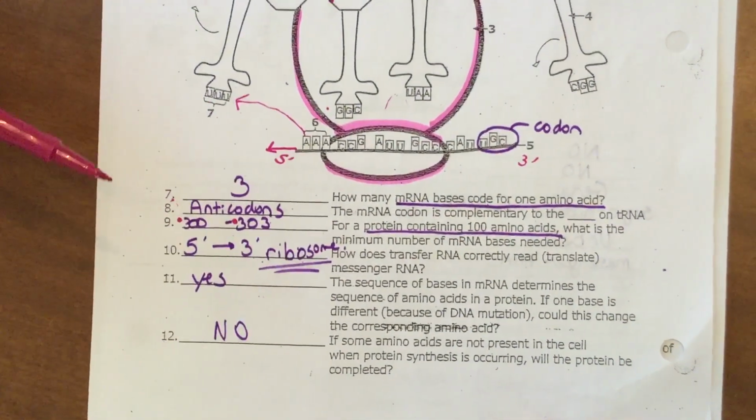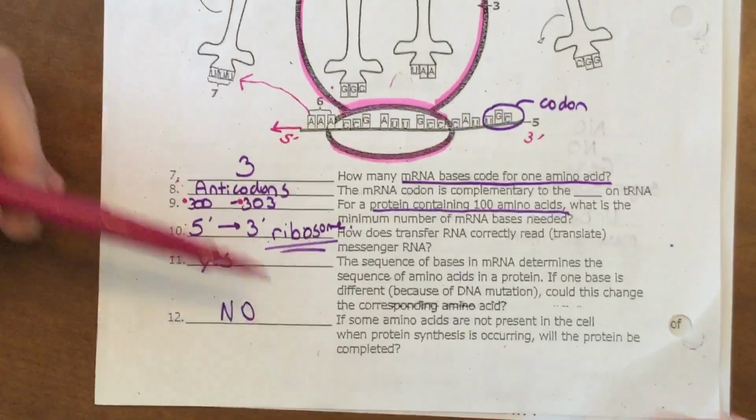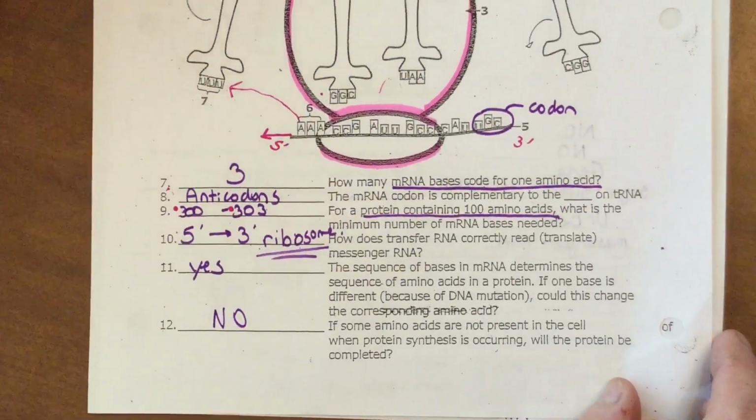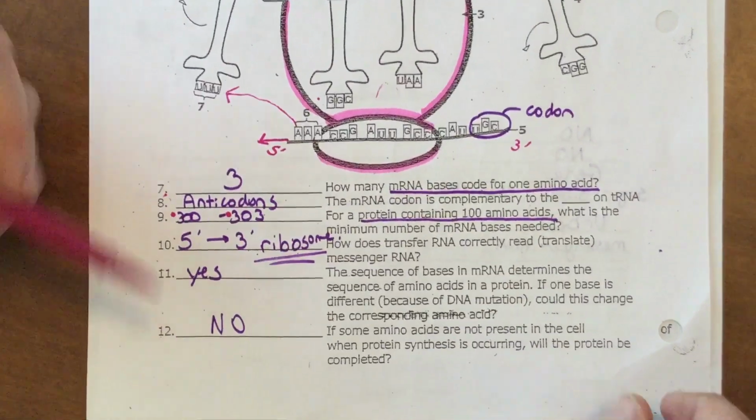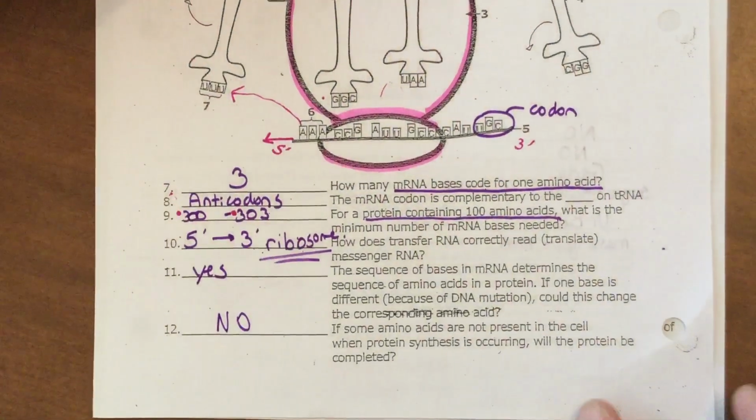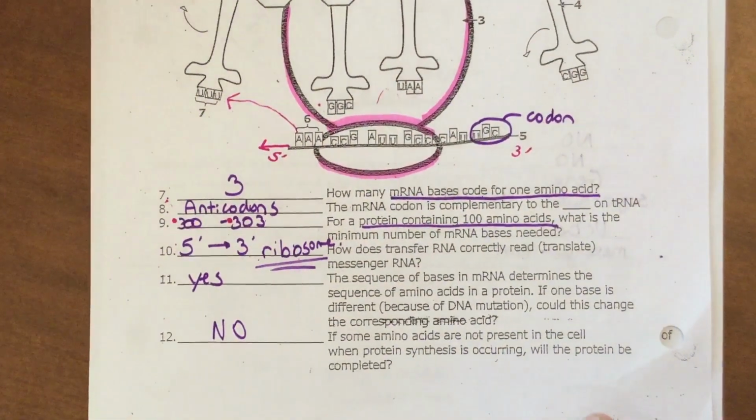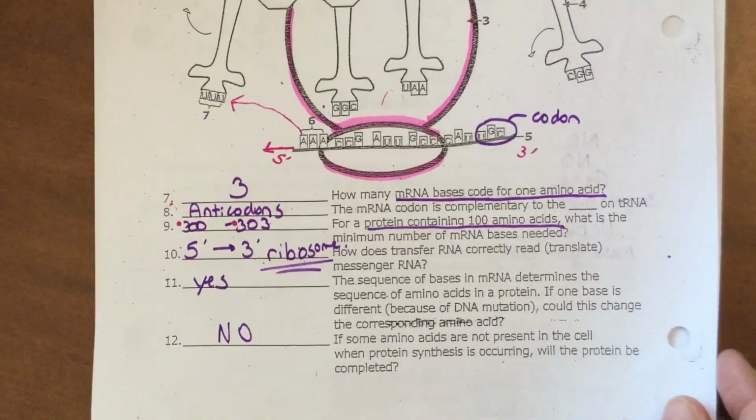If some amino acids are not present in the cell when protein synthesis is occurring, will the protein be completed? No. If you don't have it there, there's nothing for that amino acid to come in. And we talked about in the beginning of the year the importance of eating a balanced diet.